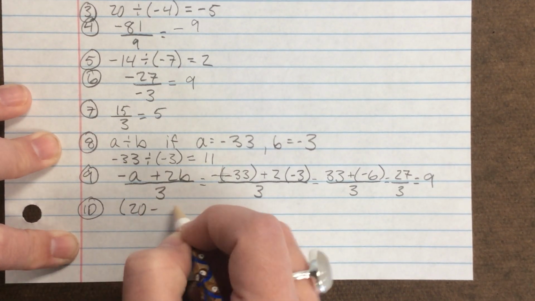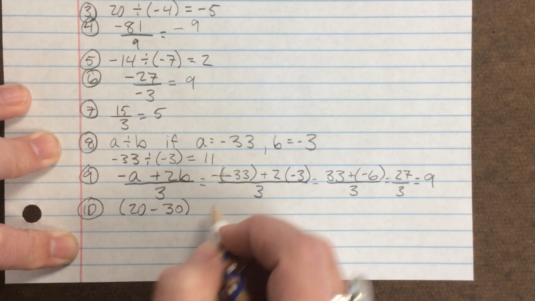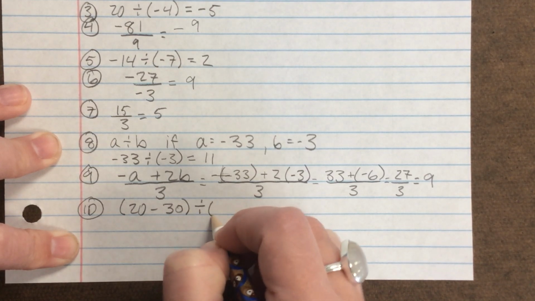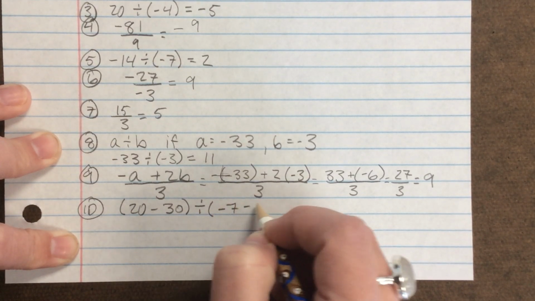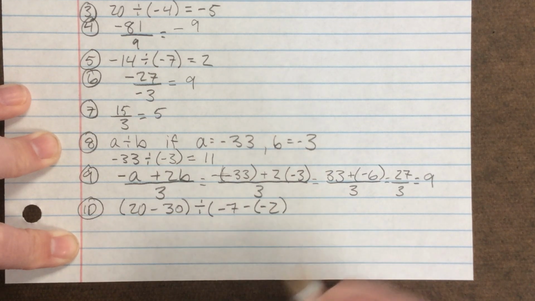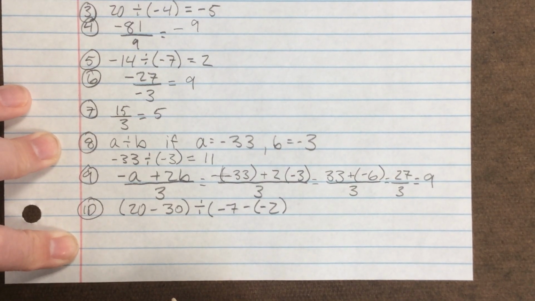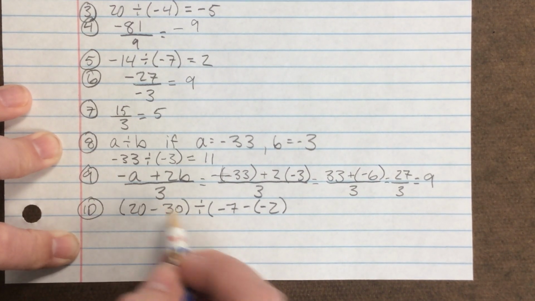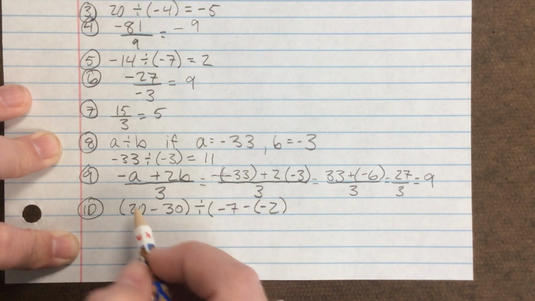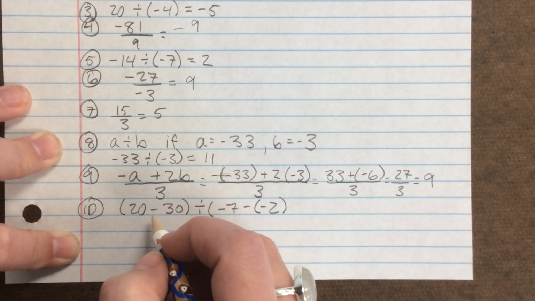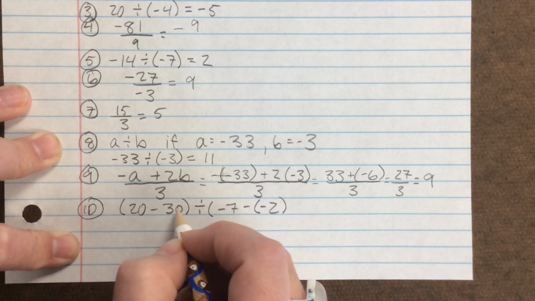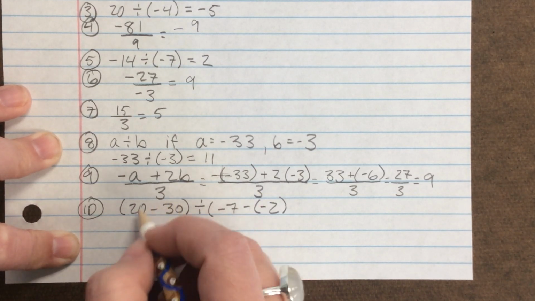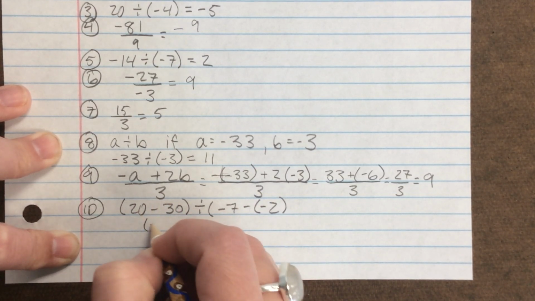Okay? And then another possibility with order of operations to see what needs to happen. We can have 20 minus 30 in parentheses divided by negative 7 minus negative 2. Okay, so order of operations says we need to do our parentheses first. So we're going to do the math inside the parentheses first. 20 minus 30 is actually the same thing as 20 plus negative 30. Either way, we end up at negative 10.